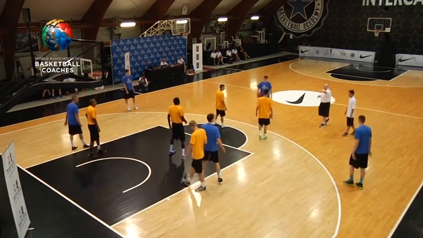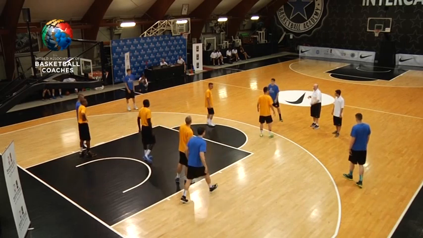We now have a post player come up and screen the guard at the top on the ball.